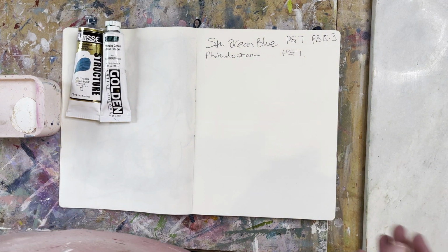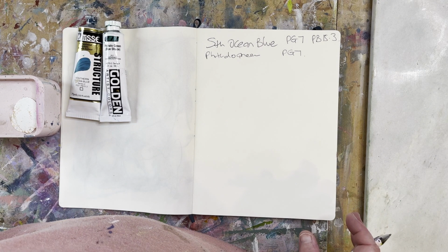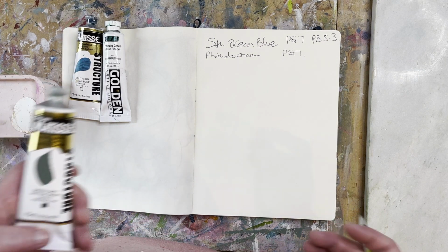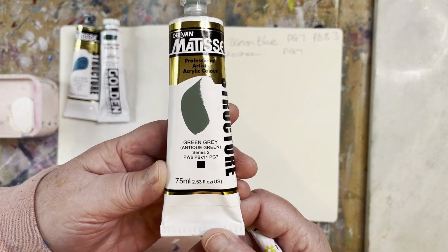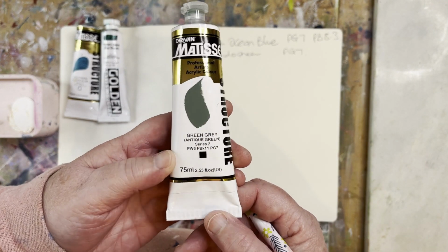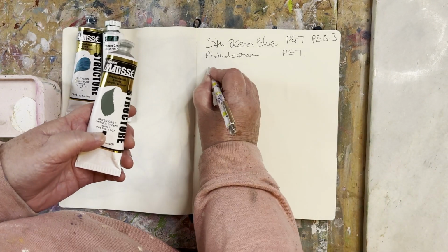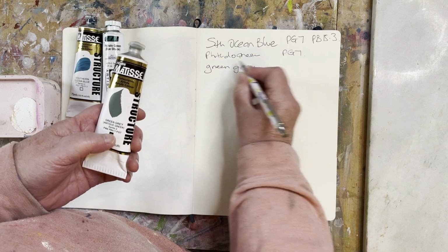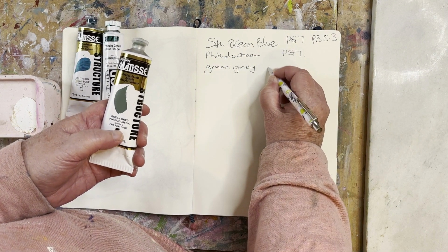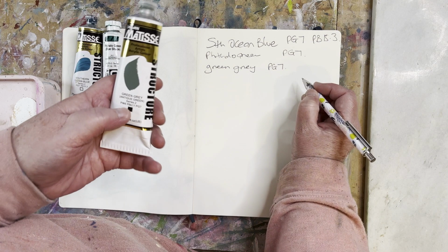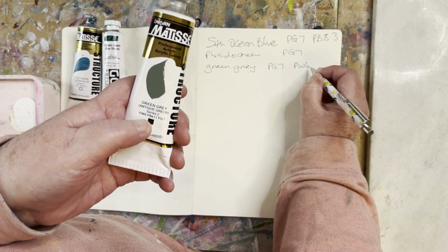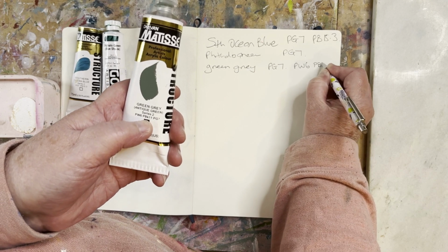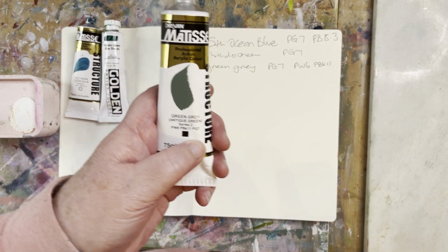And then looking at my other colors, what else have I got that's got PG7 in it? That would be an ocean color. And I've got this green grey, antique green, and it is also made up of the phthalo green, so it has PG7, and it also has PW6, which we know is titanium white, and PBK11, which is a black.